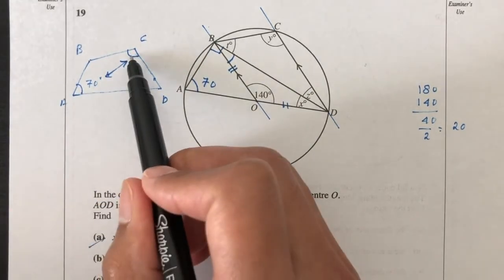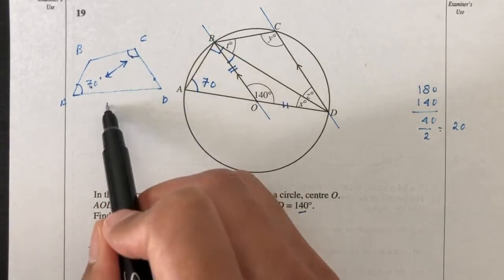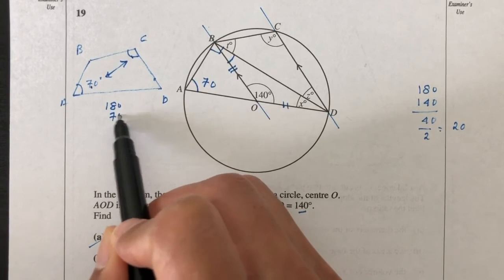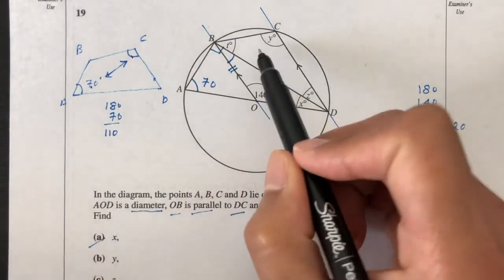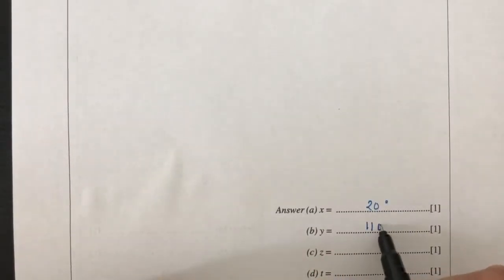So which means this angle here plus this angle needs to be 180. So this angle here will be what? 180 minus 70, that will be 110. So y will be 110 degrees. That will be part B, 110.